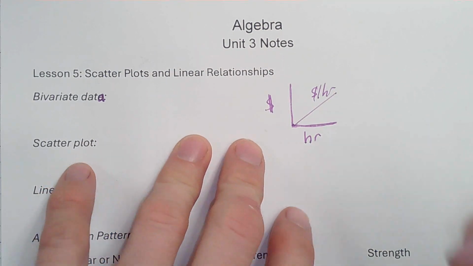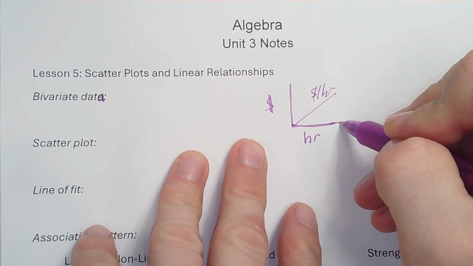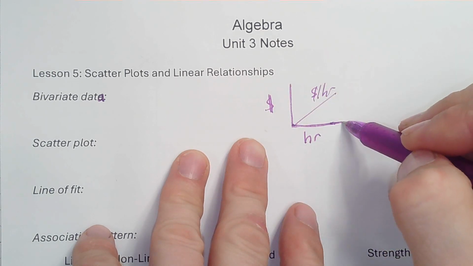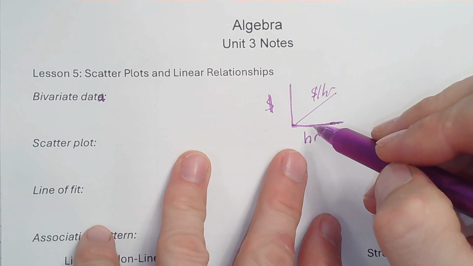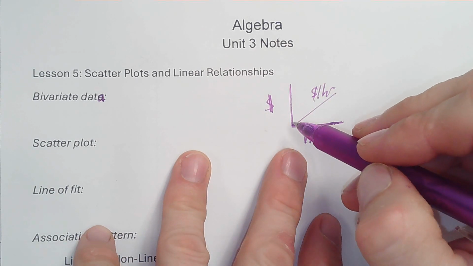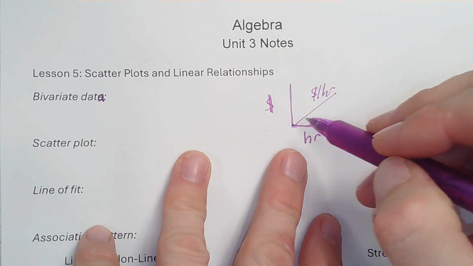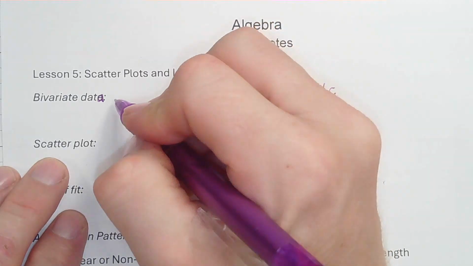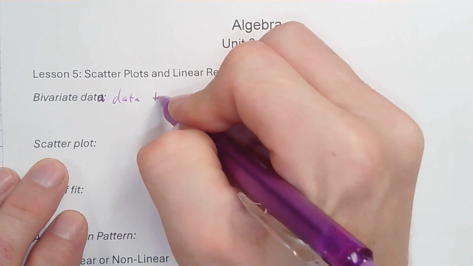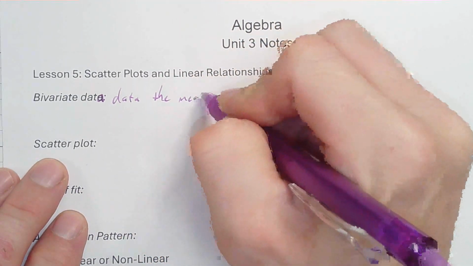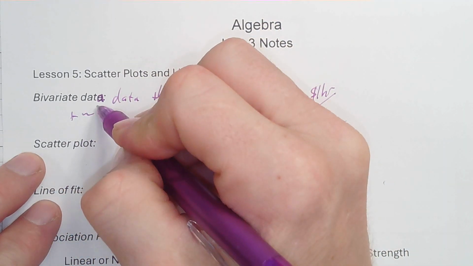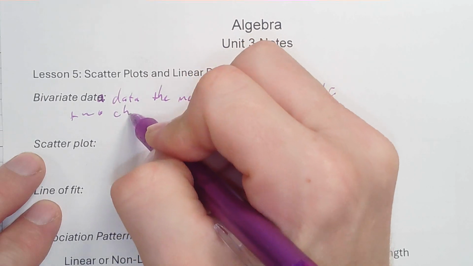Right? So bivariate data says, hey, this is data that depends on two different things. So it's data that measures two characteristics of a data set or a population, right?